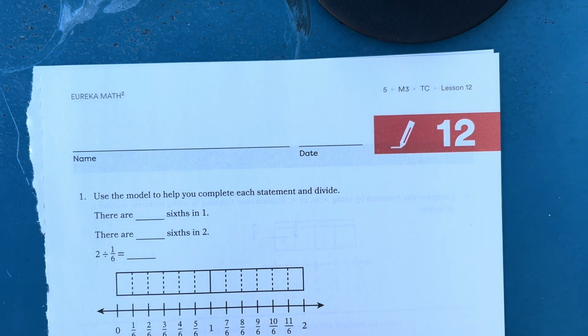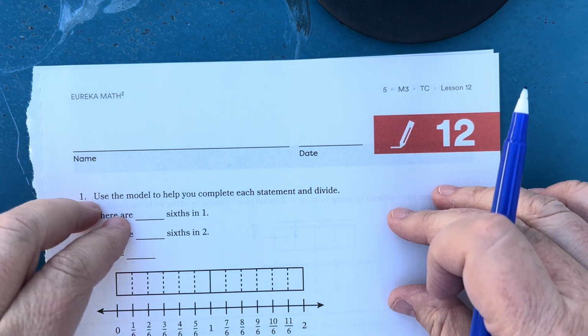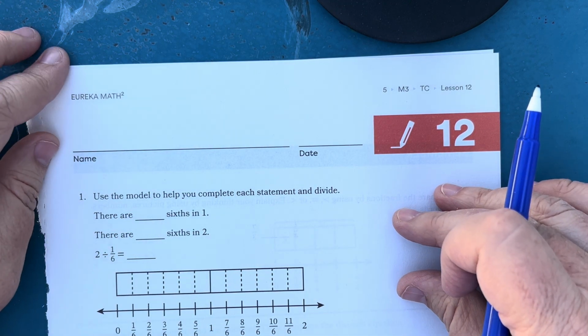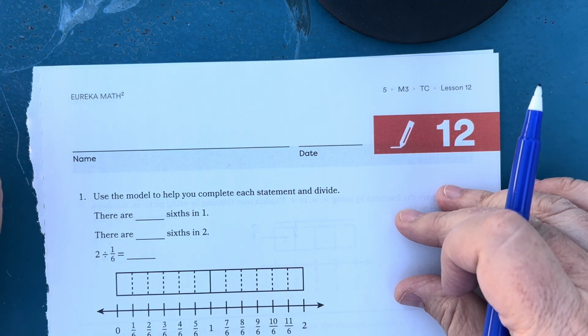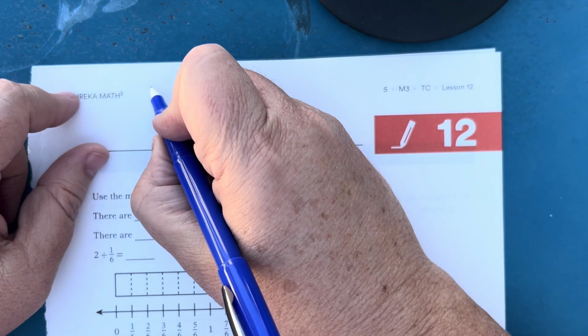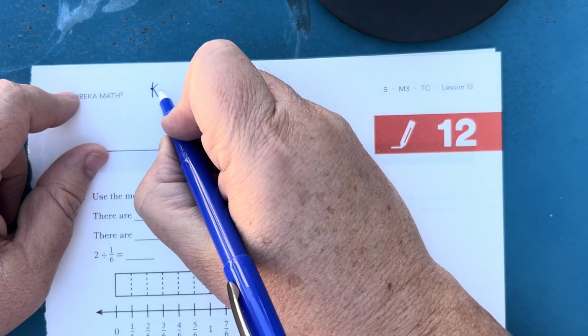Hey guys, today in class we learned about dividing fractions, and I want to continue our work of dividing with unit fractions. I want us to use some of the visual models, but I also want us to remember our keep, switch, flip. So I'm going to use a little acronym or a little sentence to help us.